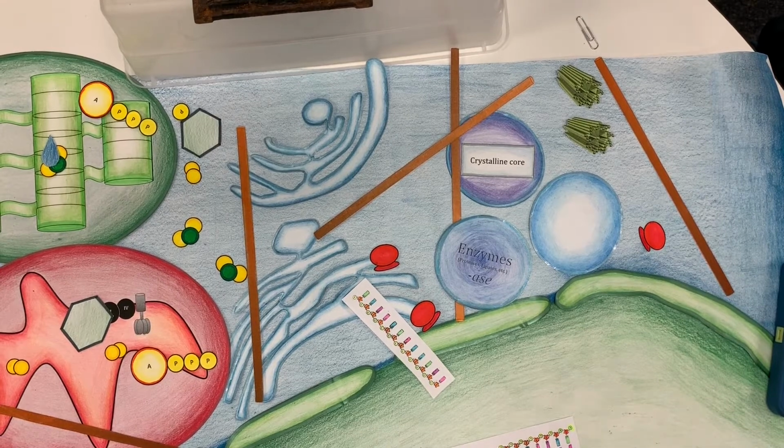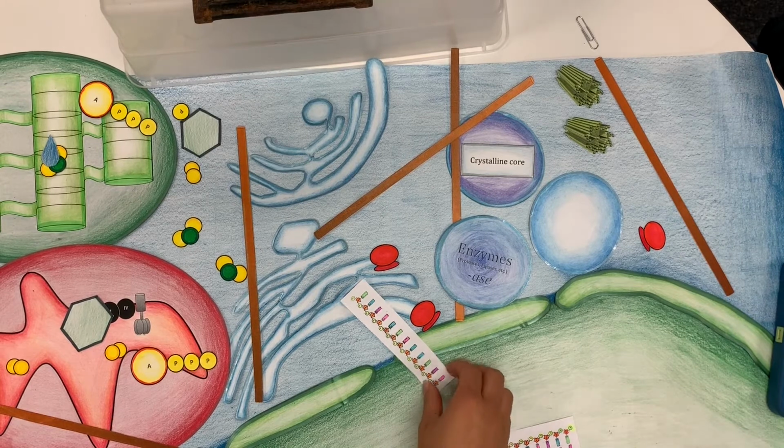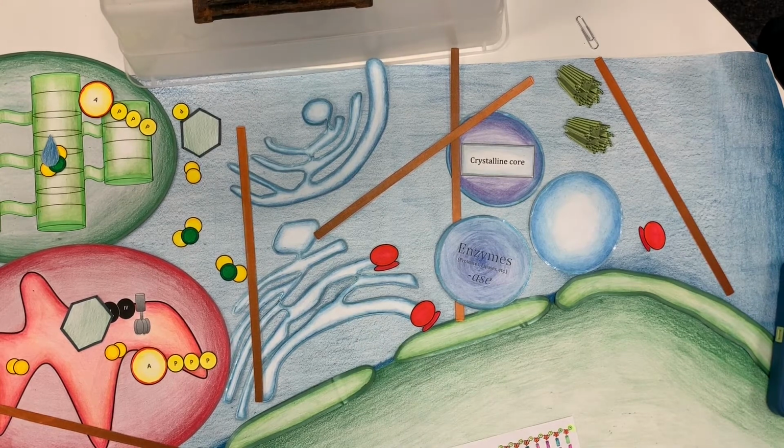Okay. Next, protein synthesis. So protein synthesis is basically just the process of making proteins, because synthesis means to make. So this is the nucleus. The nucleus has the nuclear envelope, which is a double phospholipid bilayer. And then the nucleus controls the cell and stores the DNA.